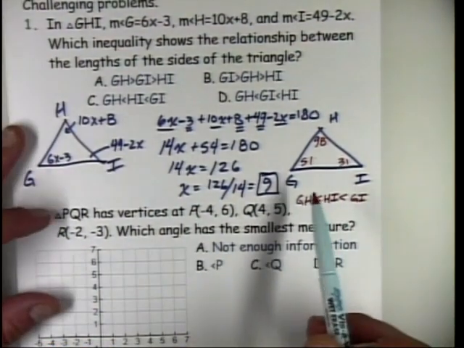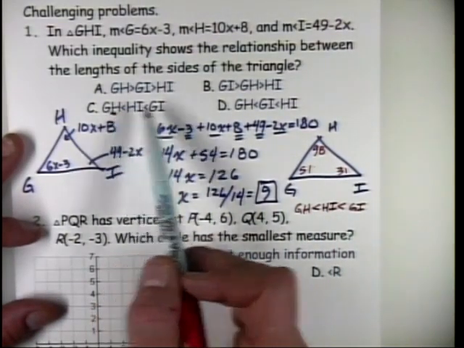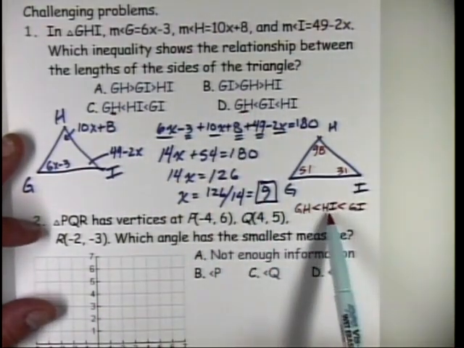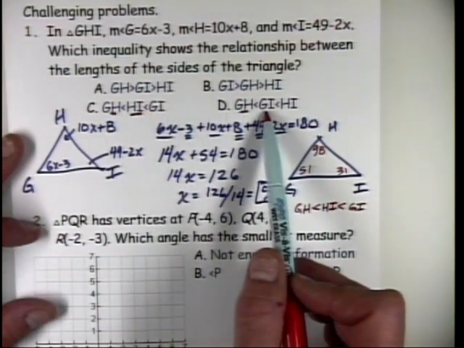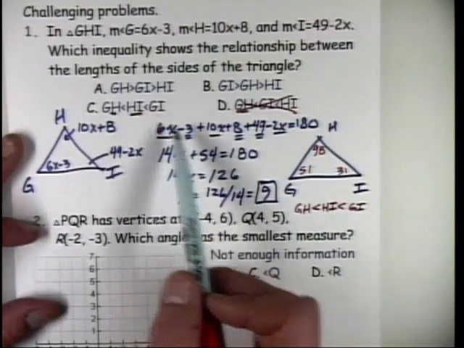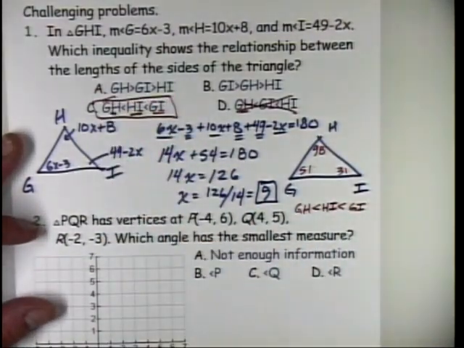Now I'm going to look to see if my choice is up there. GH would be first on the less than, so it could be this one or that one. Next, I want to be less than HI. This one has GI, so this one's wrong. So let me check the last one, less than GI. Boom, I got it. So it has to be choice C.